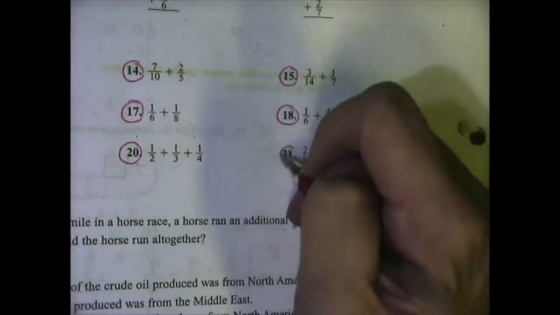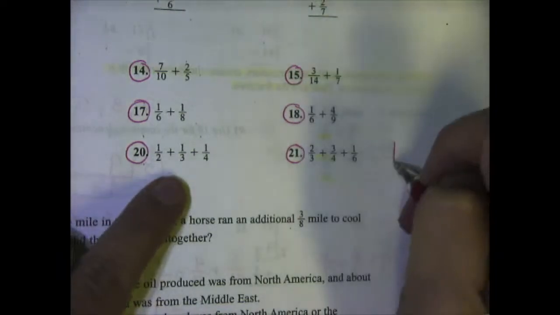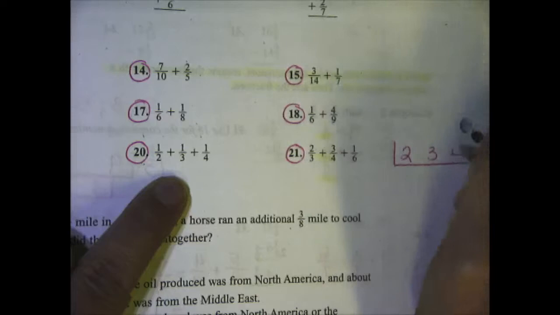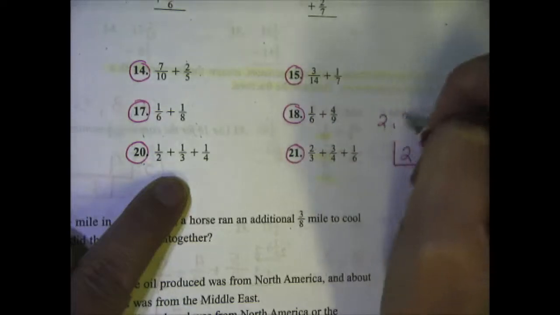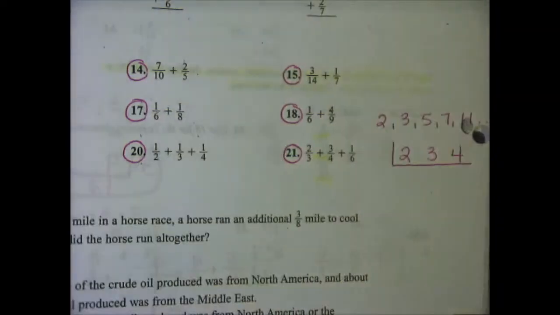Actually, I'm going to add 21 on this because I'm going to show you how to find the denominator when you have 3. We're going to use the ladder method, so 2, 3, and 4. 2, 3, 5, 7, 11. You know, they keep going on and on.